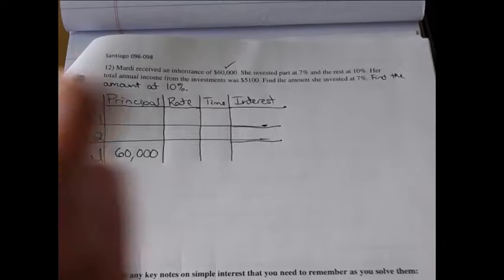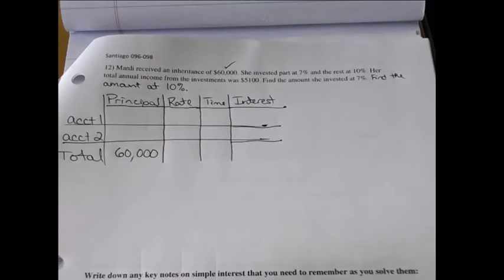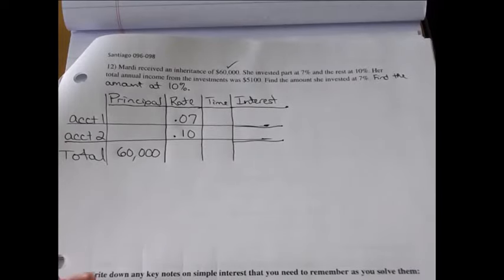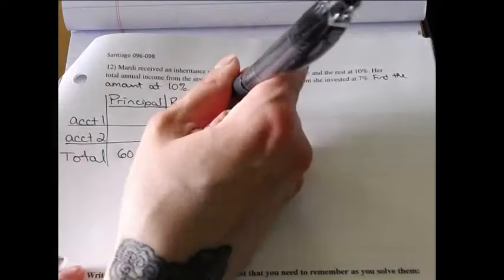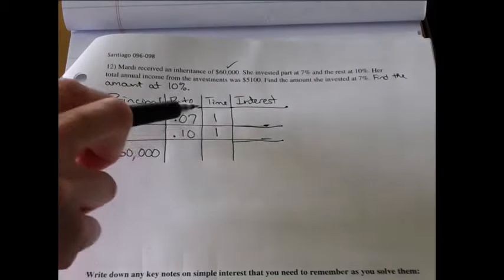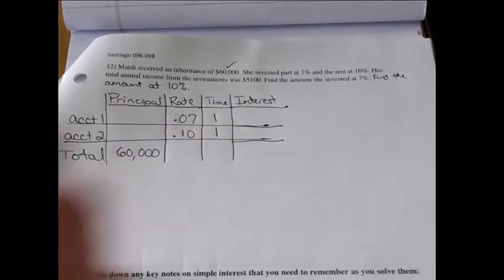So let's call the rate for the first account 7%, and recall that we're going to write that as a decimal. So that's going to be 0.07. The second account grows at a rate of 10%, so we're going to write that as 0.10. Every time you do these problems, it's always going to be annual income, so it's always going to be 1 year. Don't overthink this, it'll always be 1 year, okay?